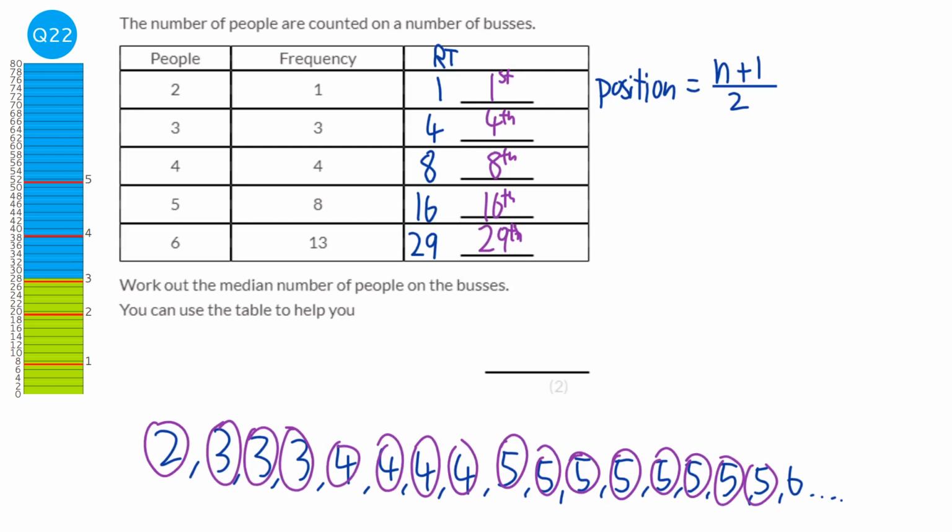Okay, so let's work out how many numbers there are, and we do that by adding up the frequencies. We add up all of the frequencies together, and we find out that there's 29 numbers altogether. So 1 plus 3 plus 4 plus 8 plus 13. So using our formula, which is 29 plus 1 divided by 2. 29 plus 1 is 30, divided by 2 is 15. So we're looking for the 15th number.